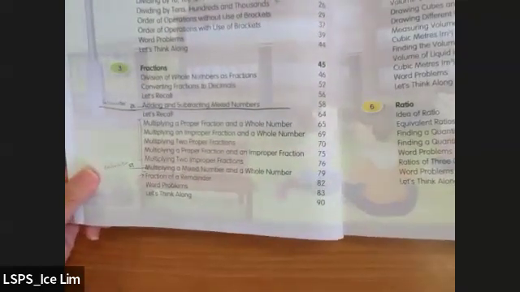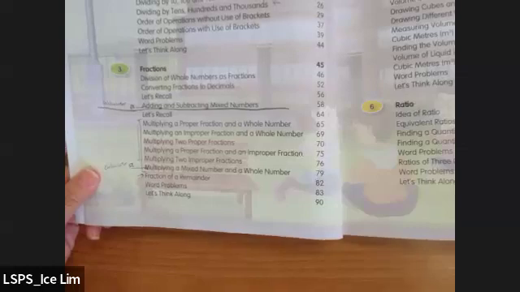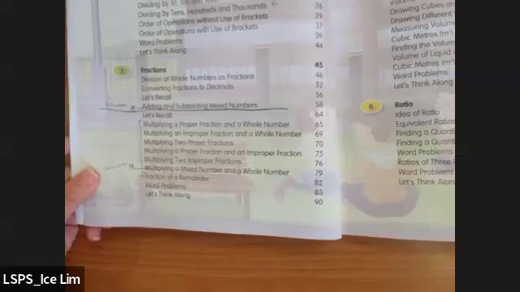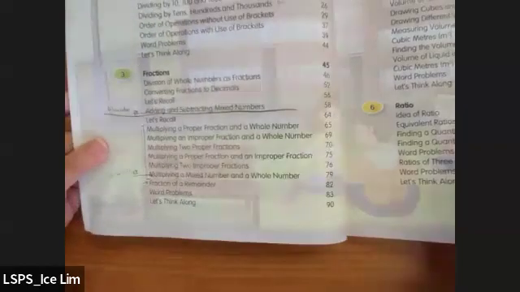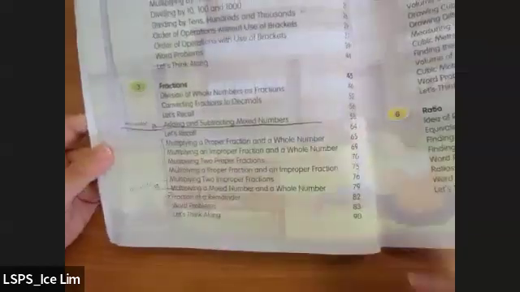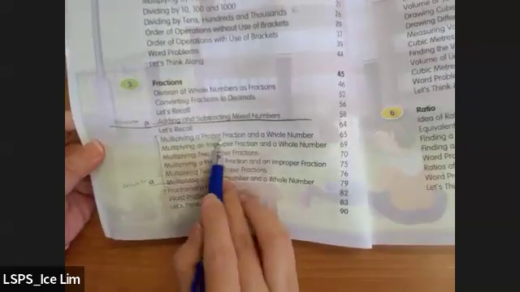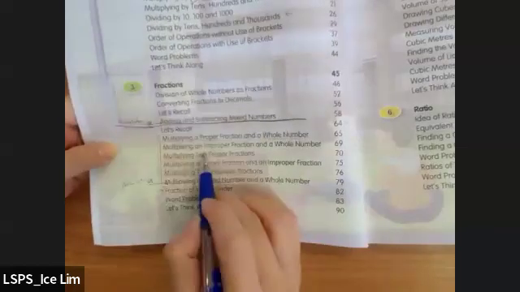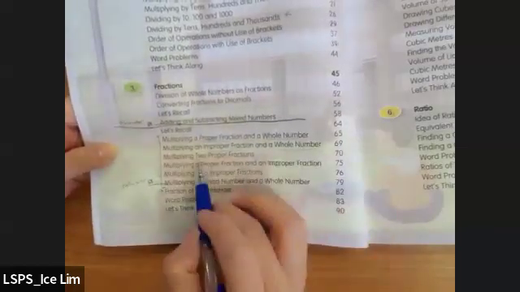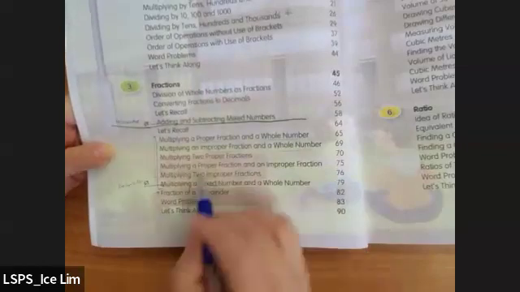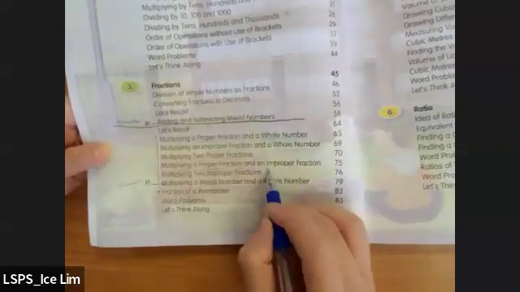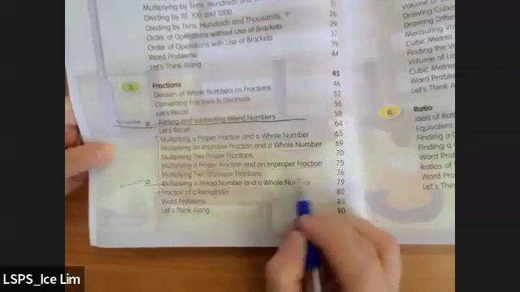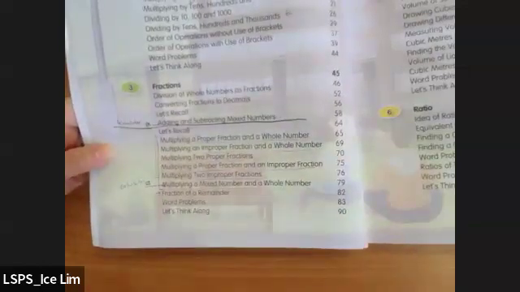There's a shortcut to remember all of this. That is, when I multiply all these things, the first one is proper and whole number, improper fractions, proper fractions, and improper and whole number.